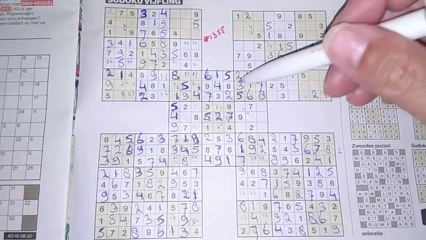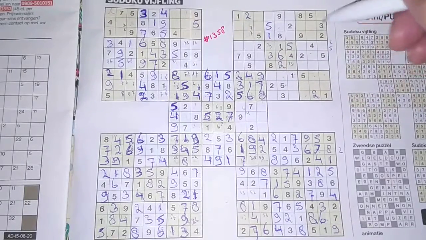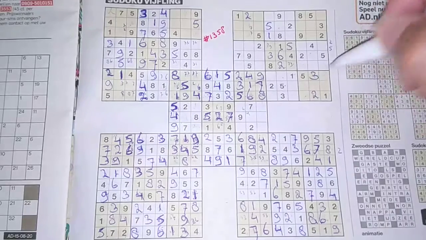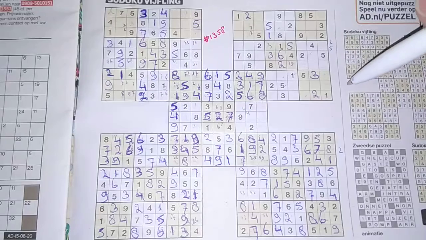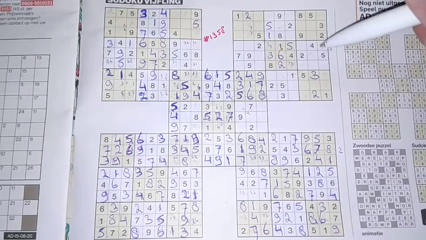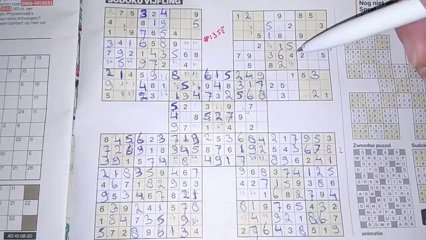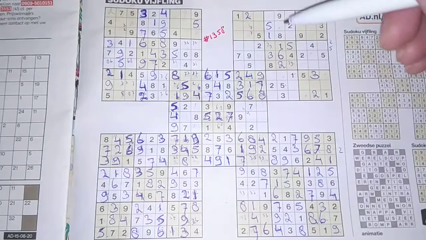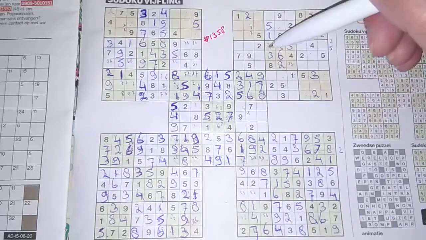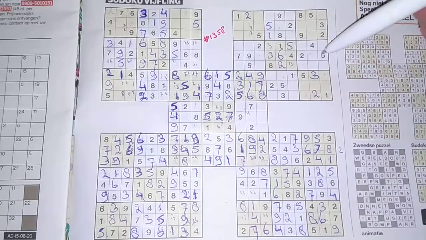3 in this row, 3 in the row above, so in that row, the only two places for the 3 should be here or there. We see here 3, no 3 there, 3 should be there. Then how about 7? 2 boxes left, the 1 and the 8.